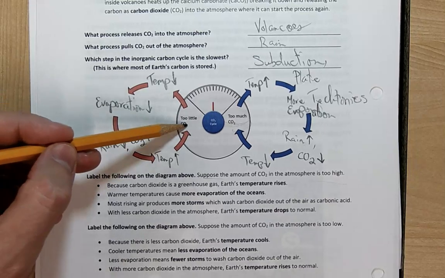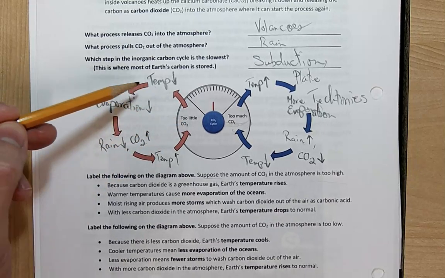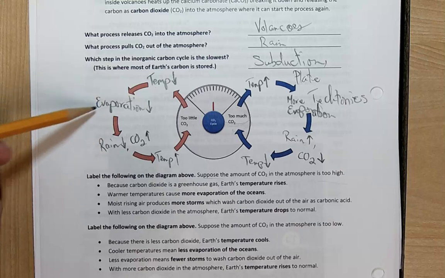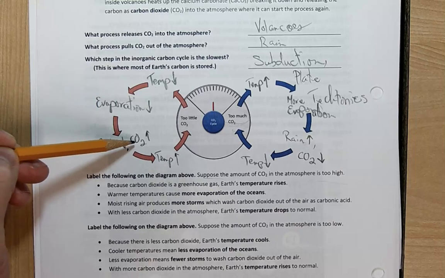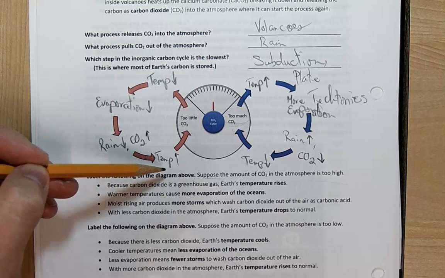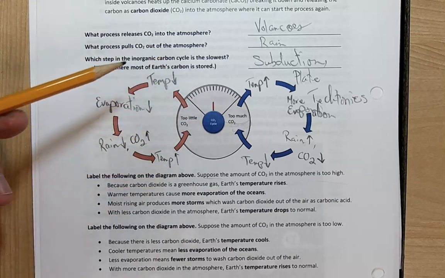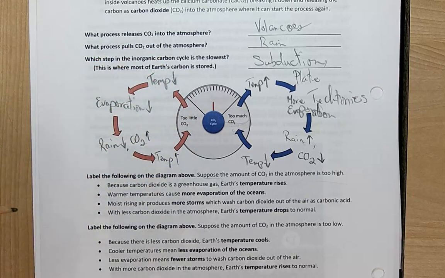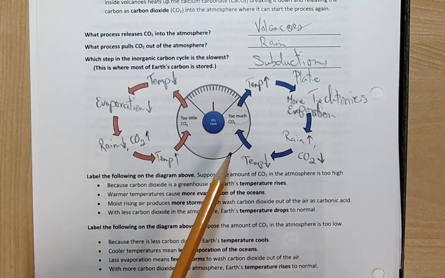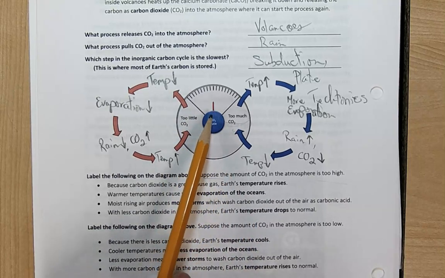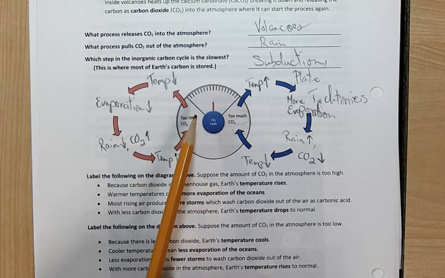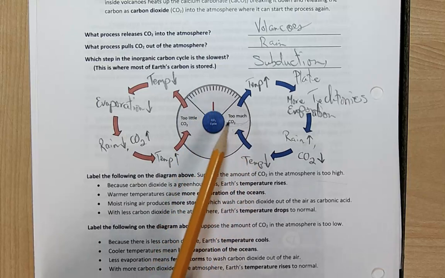So if there's not enough CO2 and the world gets colder, then there's less evaporation and less storms. So the CO2 goes up, and the temperature warms up again. So that's one of the reasons why the Earth is such a nice and temperate place: our planet uses the inorganic carbon cycle to regulate the temperature so that the planet doesn't get too hot or too cold.